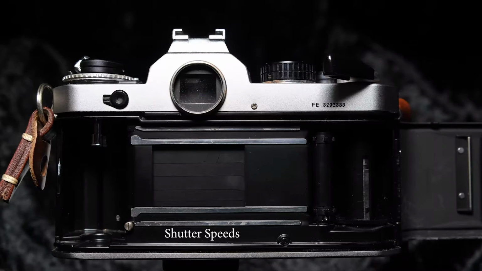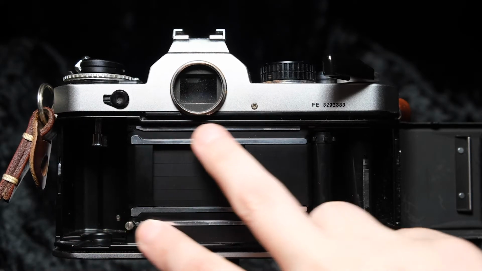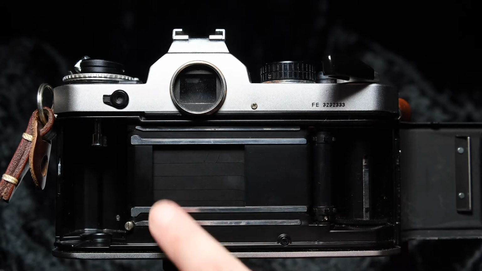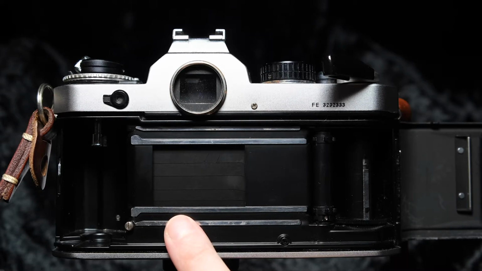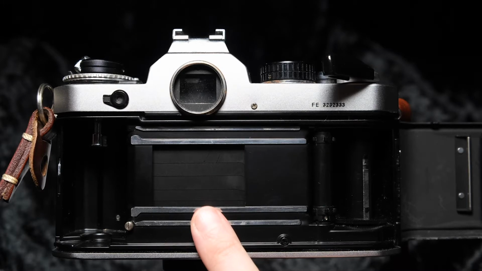Now let's take a look at how our apertures and shutter speeds look in action on a camera in these next 2 videos. So now we're going to take a look at our shutter speeds on our camera. Here we're looking inside of a film camera, and we're looking directly into our shutter curtain. If we were shooting film, we would pull our film across here, and an exposure would be created behind the shutter curtain and then pushed forward to make room for the next one.